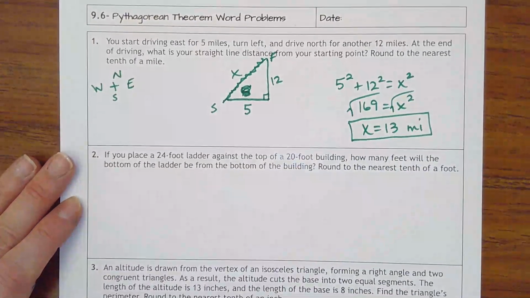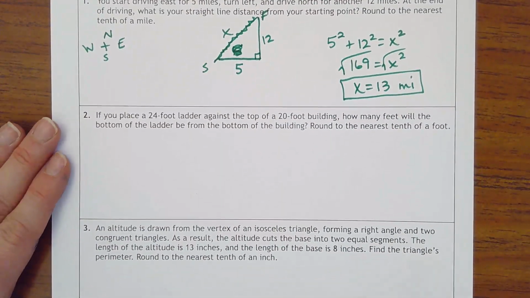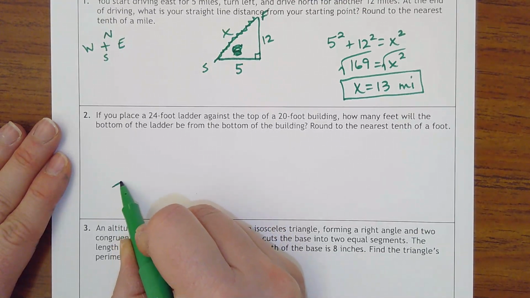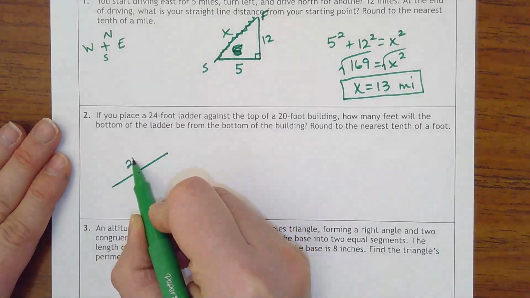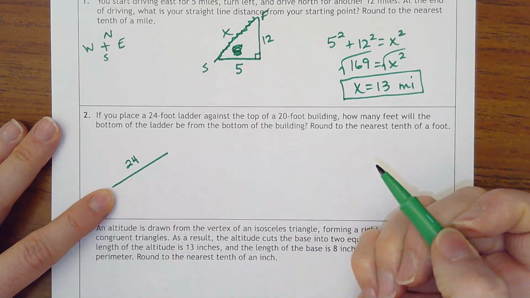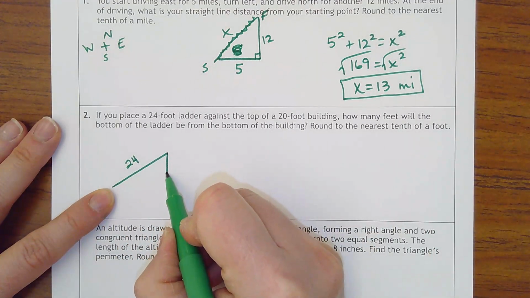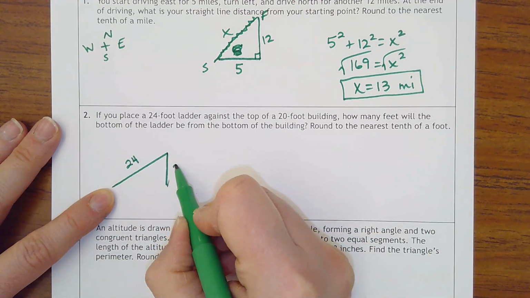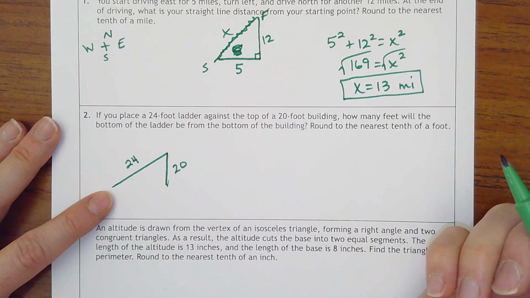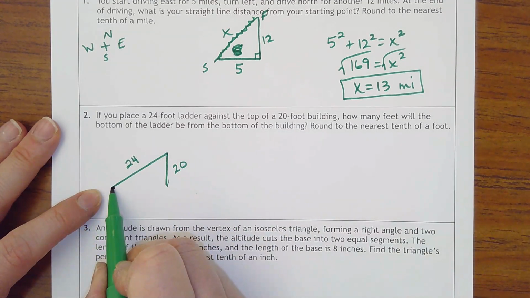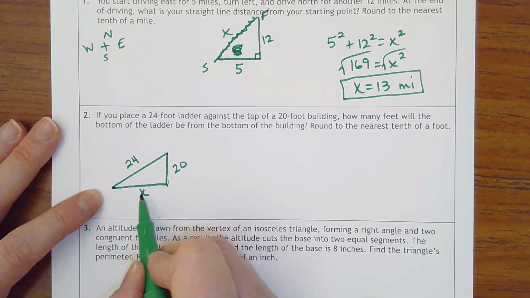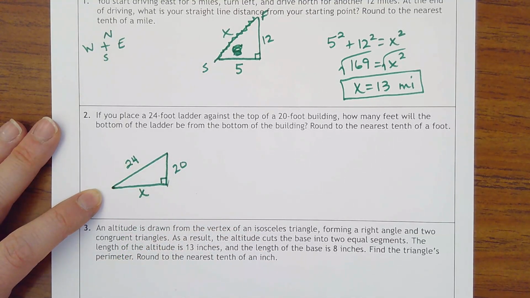Right, number 2. If you place a 24-foot ladder, so a ladder to me is leaning, that is the ladder's length, against the top of a 20-foot building. So here's my building, that's 20 feet tall. How many feet will the bottom of the ladder be from the bottom of the building? So this creates a right triangle.